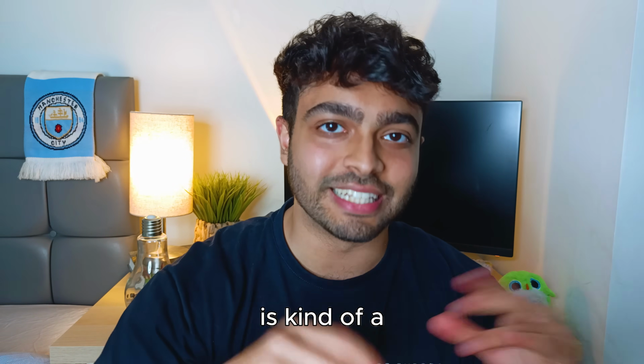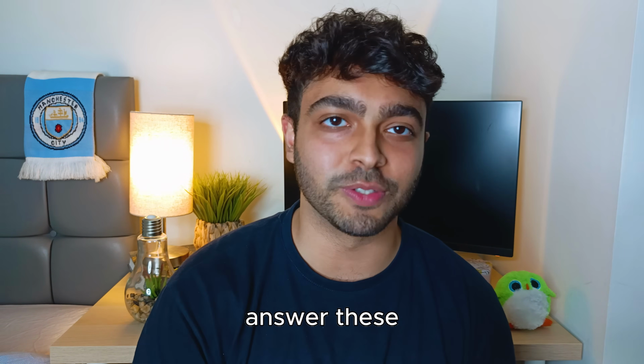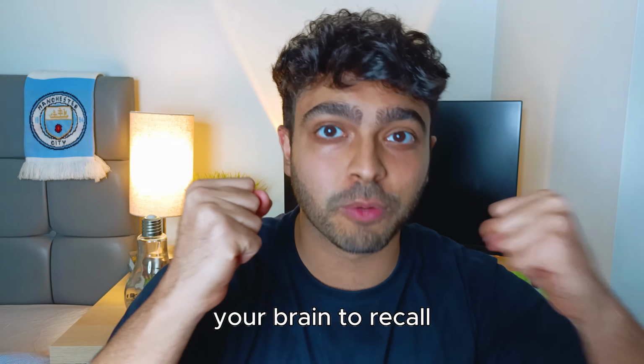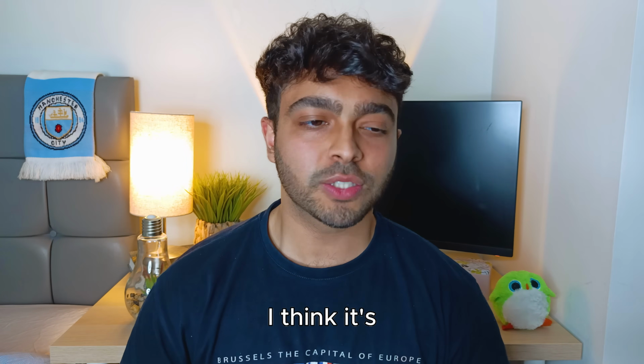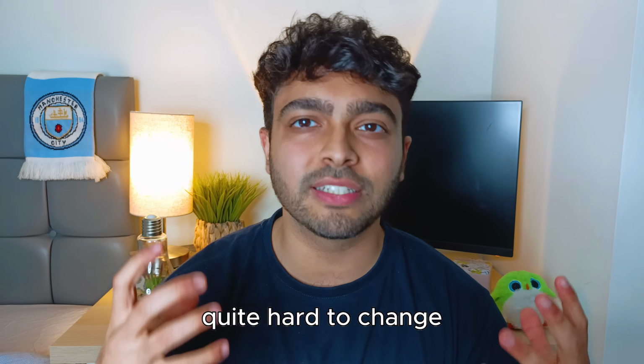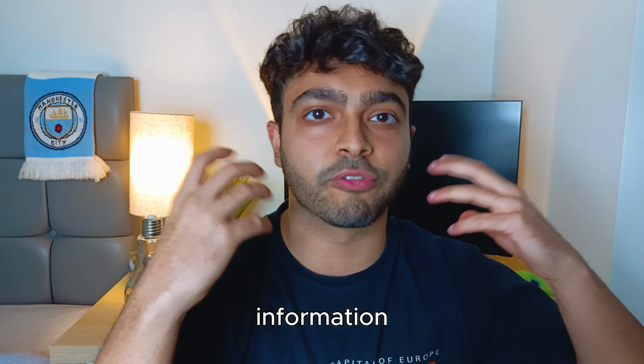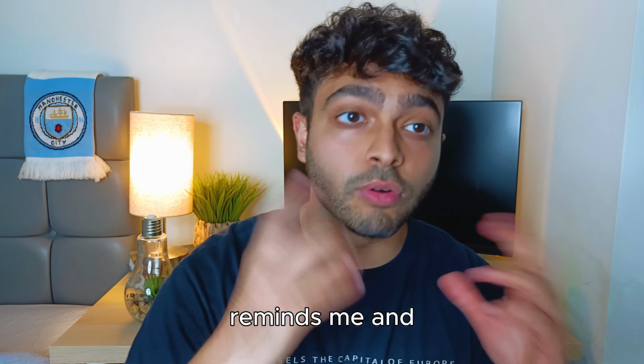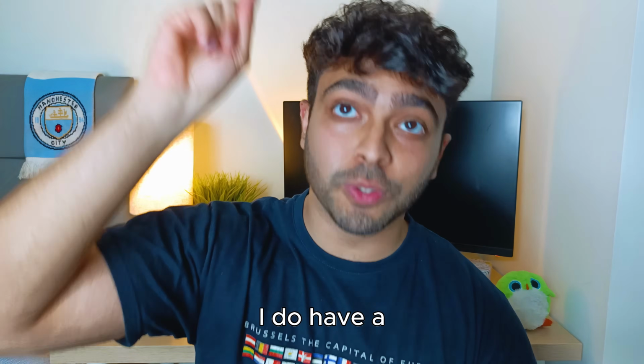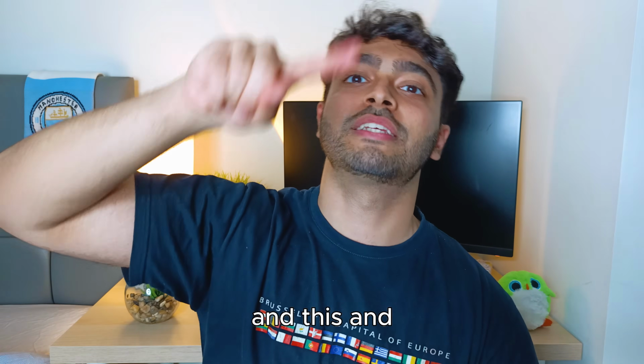Obviously, having this bracket is kind of a big hint when you're trying to answer these recall questions, trying to rack your brain and force your brain to recall. But initially, I think it's quite useful because it's quite hard to change the way that we retrieve information. And adding that bracket in there reminds me and hits that cue of, oh, I do have a story about this, and this is what it was, and this and this and this.